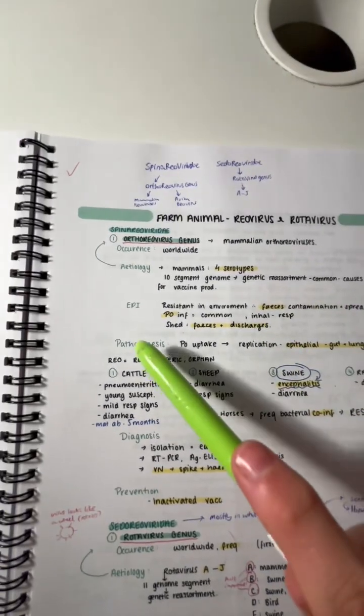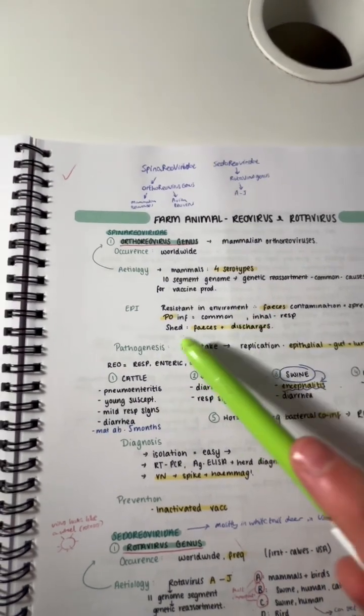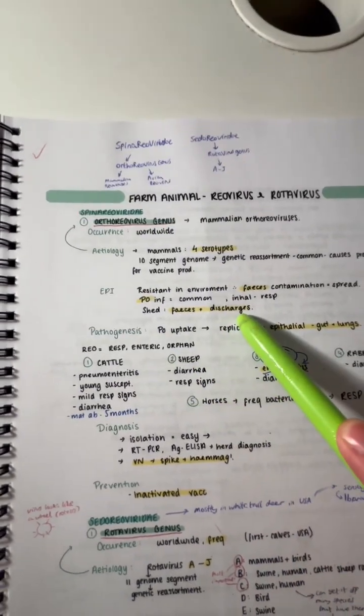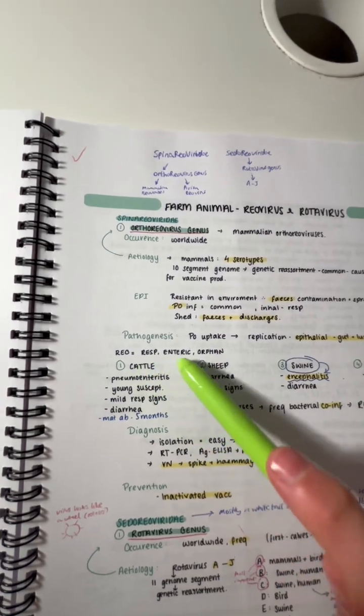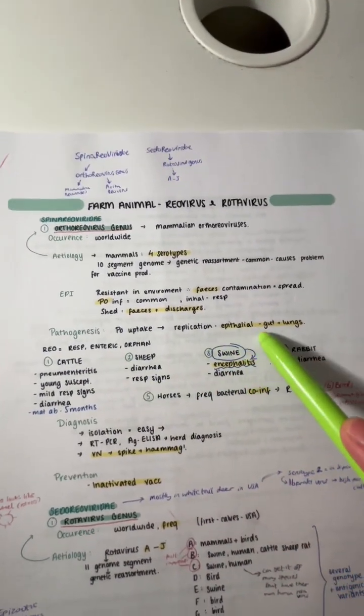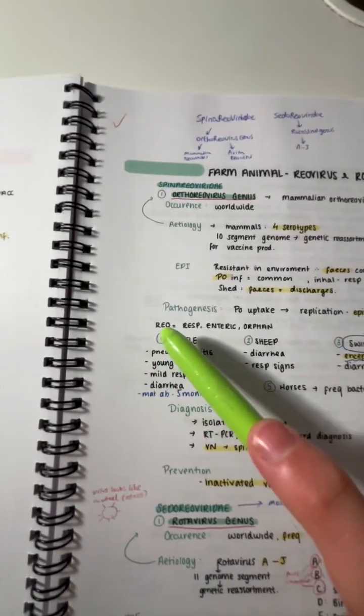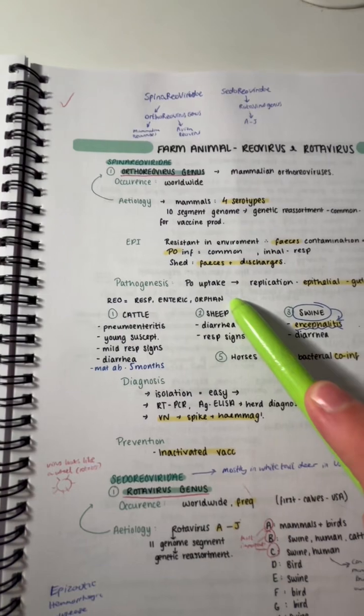The common way of infection is the oral route, but it can also happen through inhalation, and the virus is shed from feces and discharge. For the pathogenesis, the viruses get into the body through the oral route, and then the replication happens in the epithelium of the gut and the lungs. A good acronym is that REO stands for respiration, enteric, and orphan.